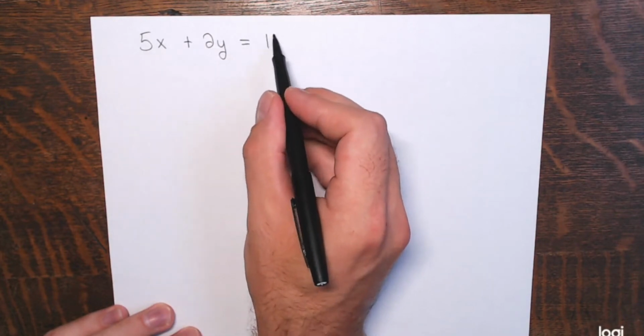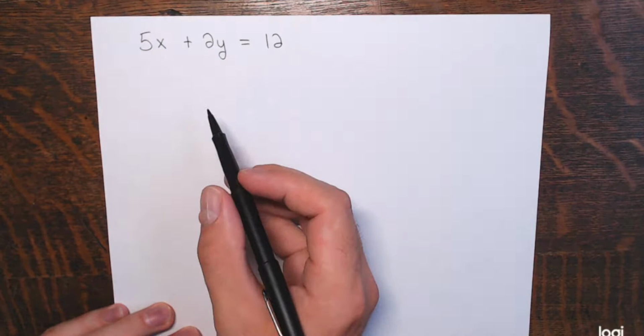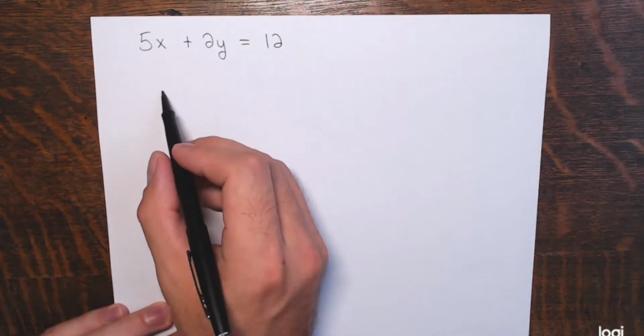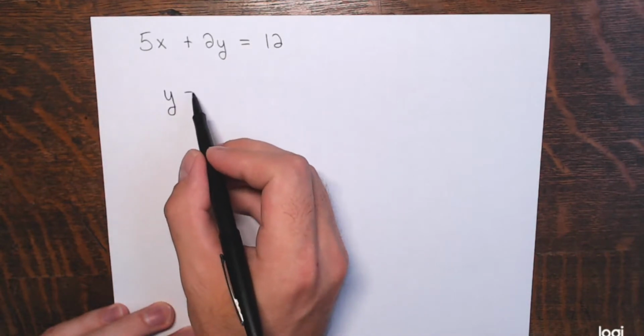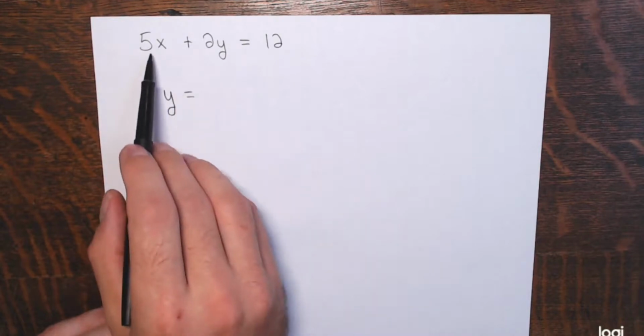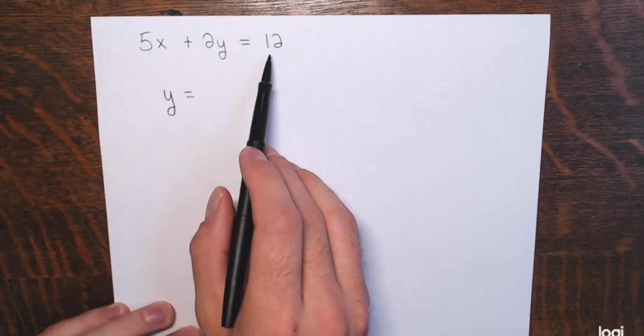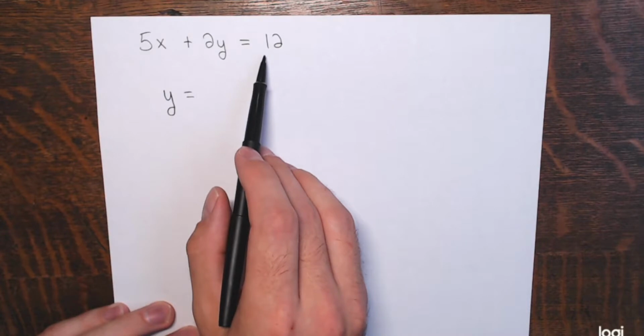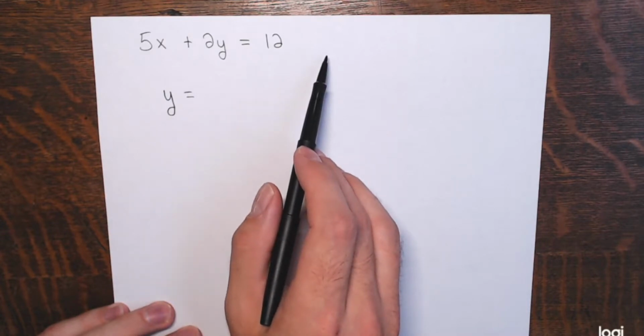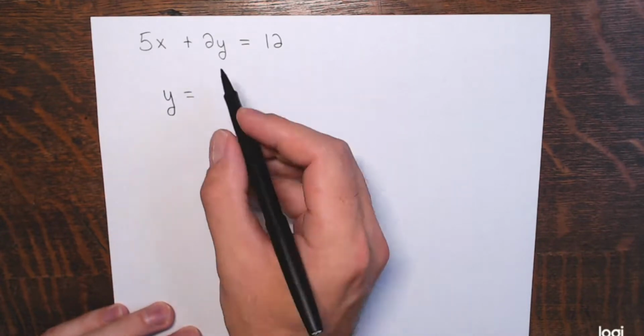equals 12. Right. Now I'm going to describe the steps I'm doing. I'll just tell you what I'm going to get in the end. So first, I would subtract 5x. That would give me negative 5x plus 12 on the right side. And then divide everything by 2.